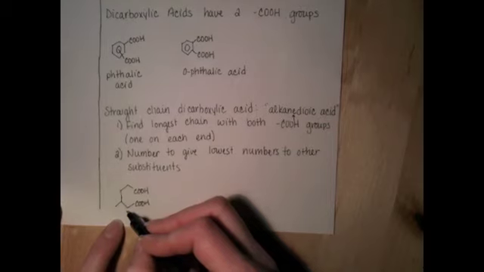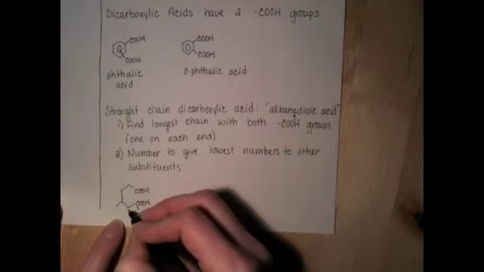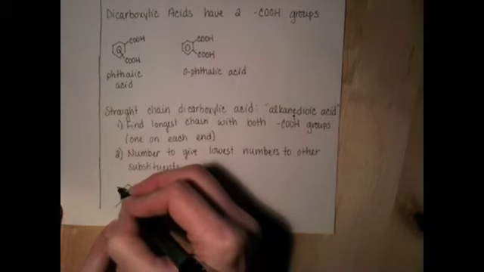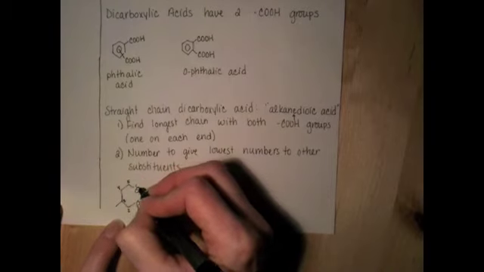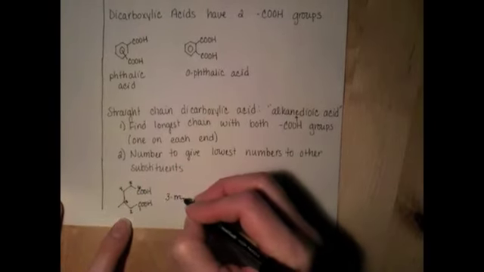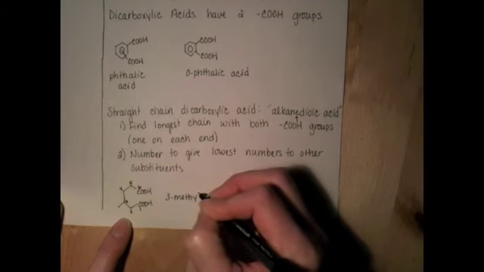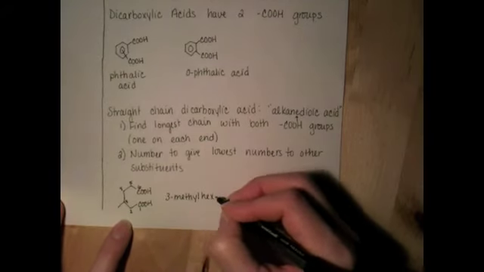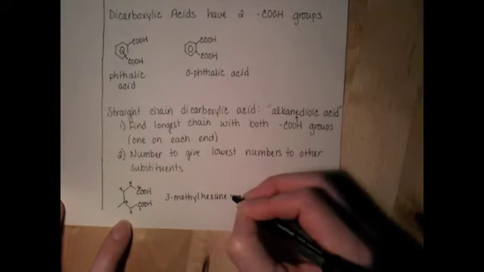Now, don't start counting here, start counting here. Don't forget to count the carbons of the carboxyl groups as well. 6 carbon chain with a methyl group on carbon number 3. So it's a 3-methyl hexane dioic acid.